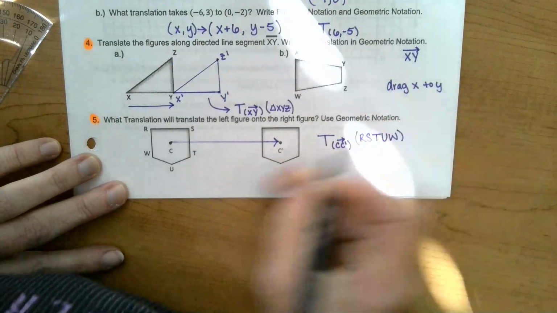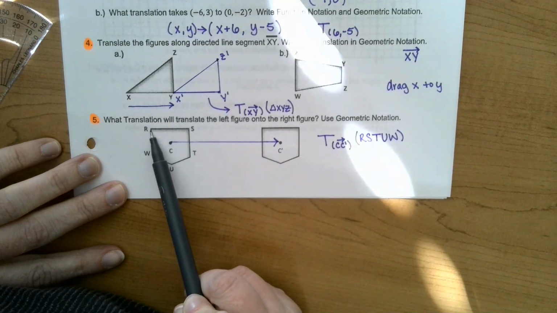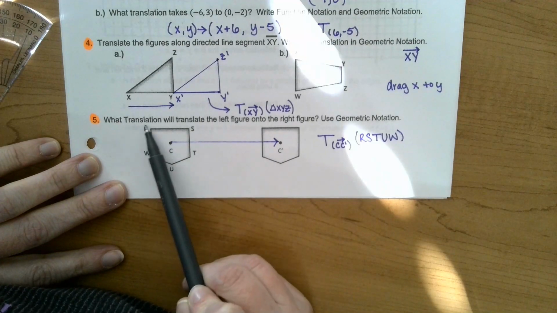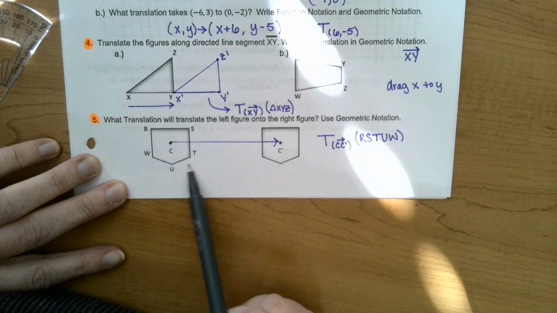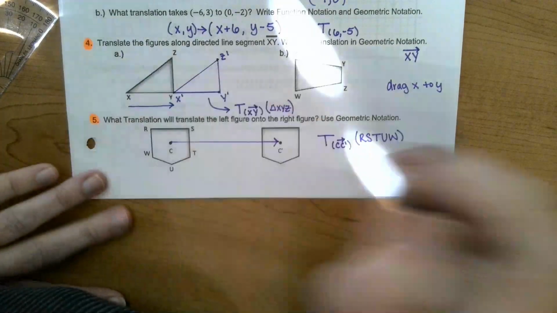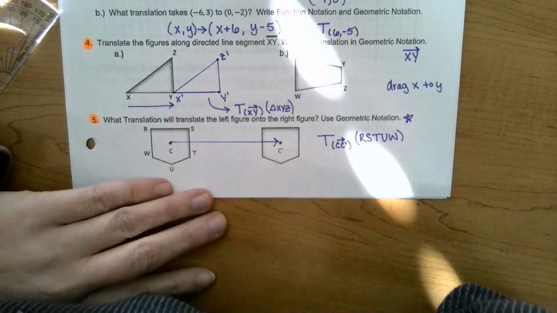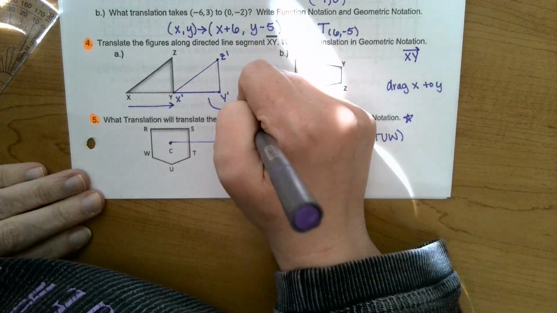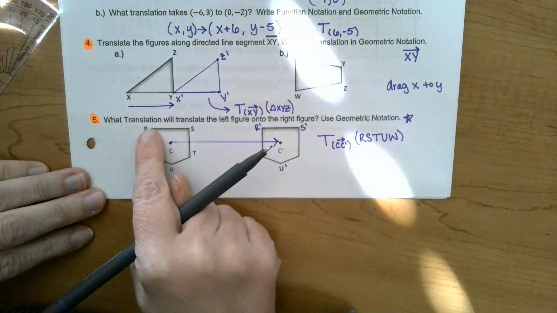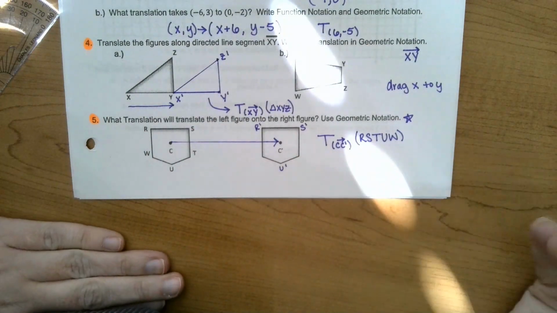RSTUW. And just so you know, when you name your figures, you don't just willy-nilly them. You start at one and then work all the way around. You don't just go RSWUT, you go all the way around. So start at one and go around. Okay, so this is the answer. I can think of one in particular on the quiz that looks similar to this. Now, here's the thing. If you had seen R prime or S prime or U prime, you could have said, oh, I'm translating from R to R prime, or from S to S prime, or whatever the case may be.